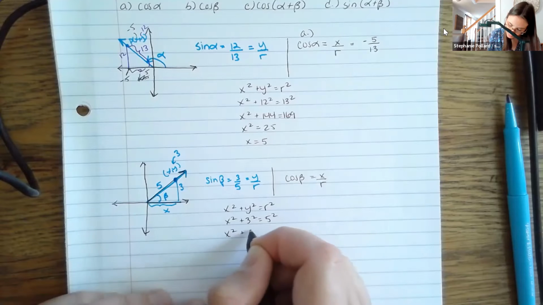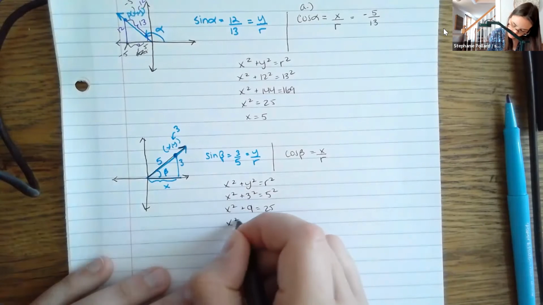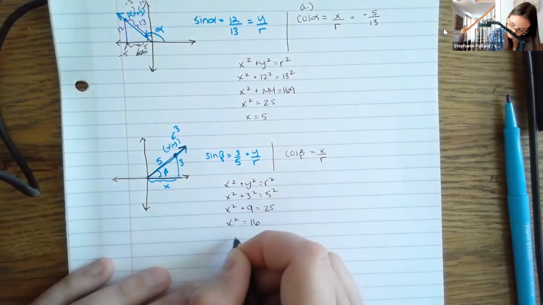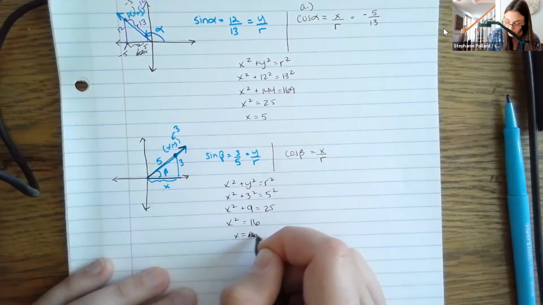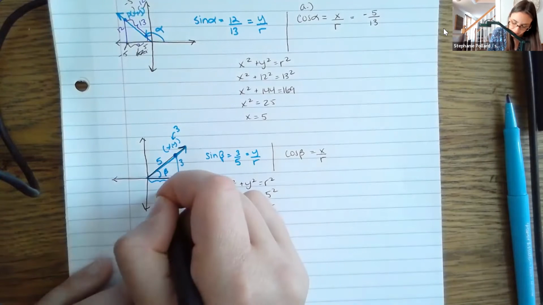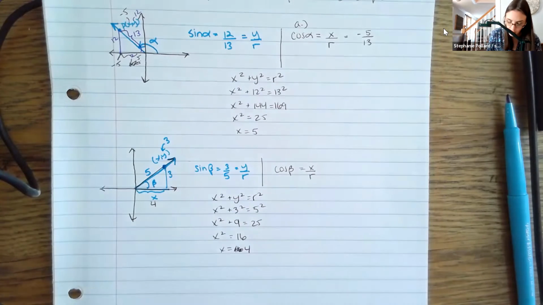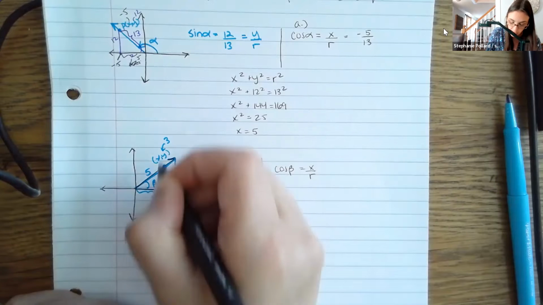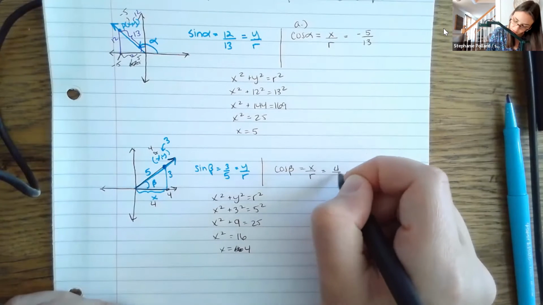So I have 9 plus x squared equals 25. And when I subtract both sides, I do get 16. So our x value squared is 16 here, meaning the x value is square root of 16, which is 4, meaning the length is 4. But think about it for a second, you're in the first quadrant, so your x value on that point would actually be positive. So our value here is positive 4 over 5.